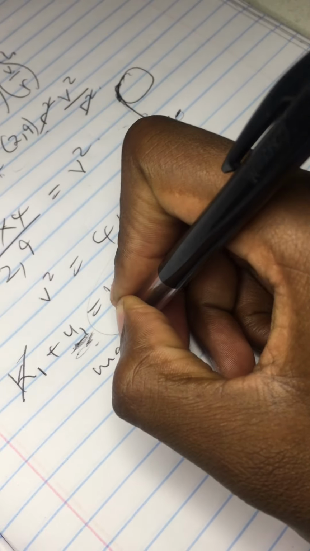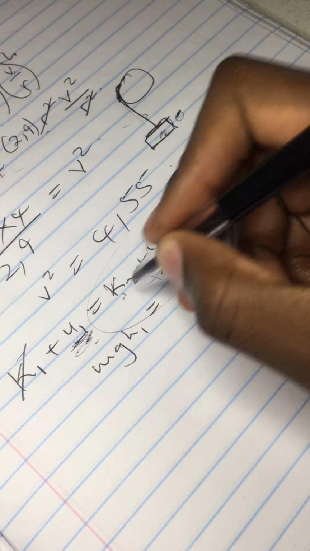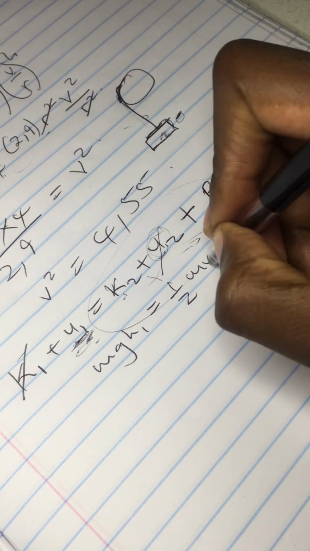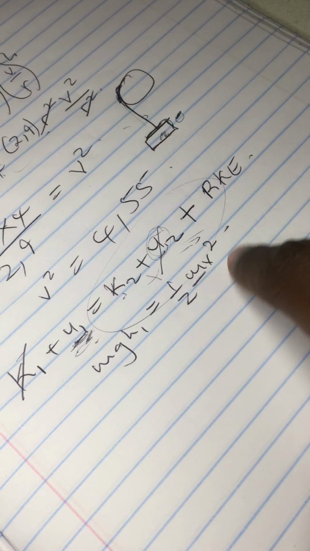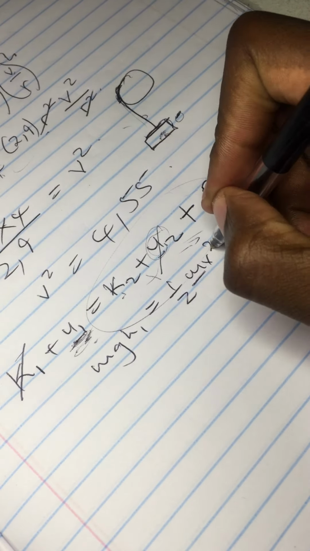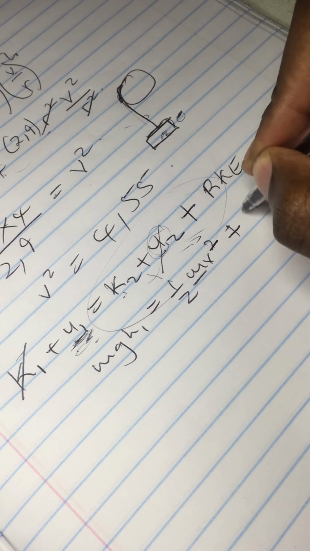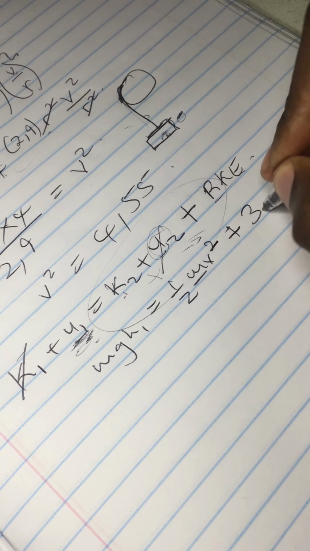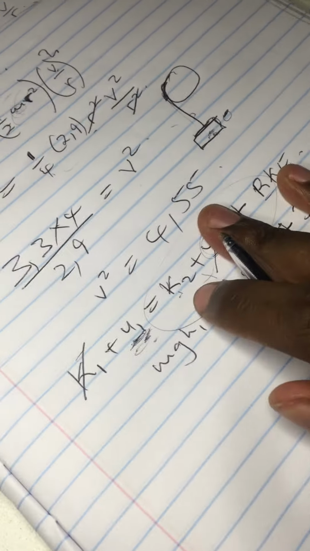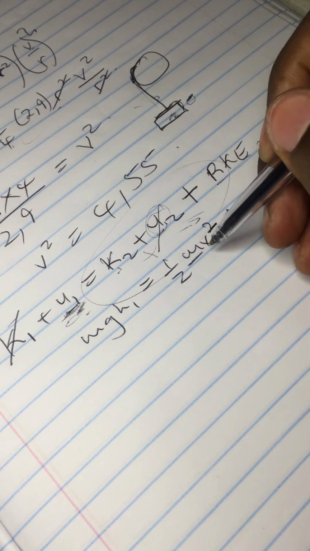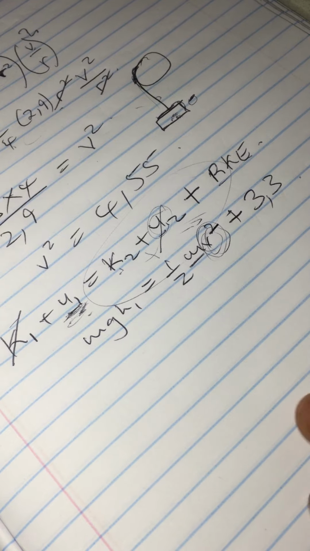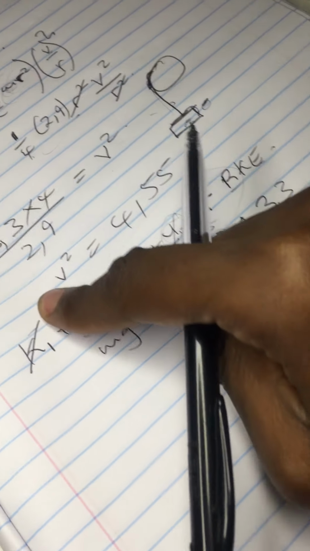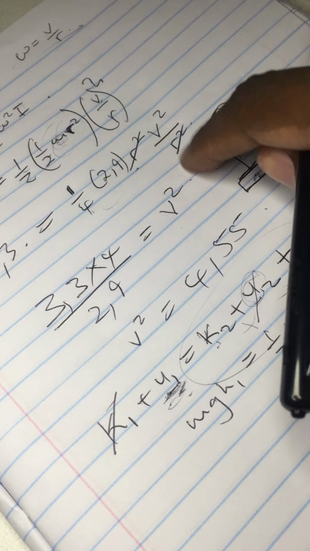Now I can write mgh1 equals, for K2, I'll write half mv squared. Now this is the mass of the stone, because we're looking at the kinetic energy of the stone there, right? Plus RKE, rotational kinetic energy, we said is 3.3, right? Now, we know that this v squared is actually the velocity we got from the omega.